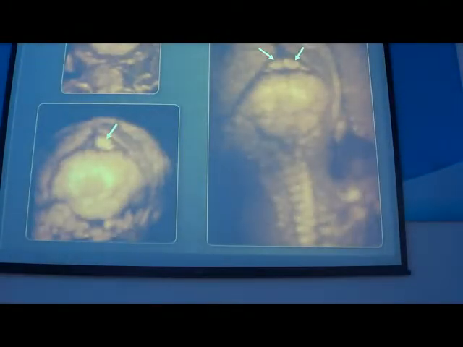This is a posterior view of the skull with a Wormian bone on the posterior fontanelle.